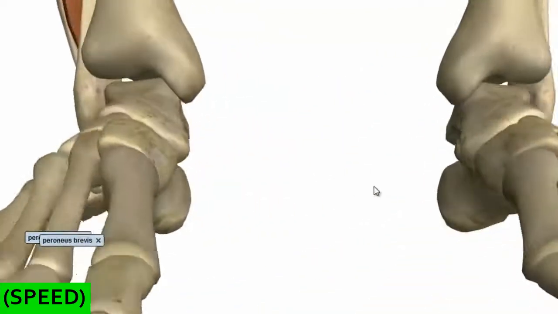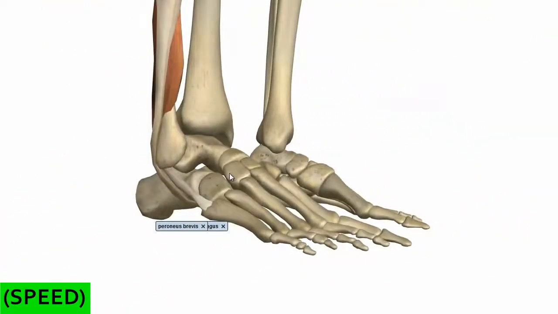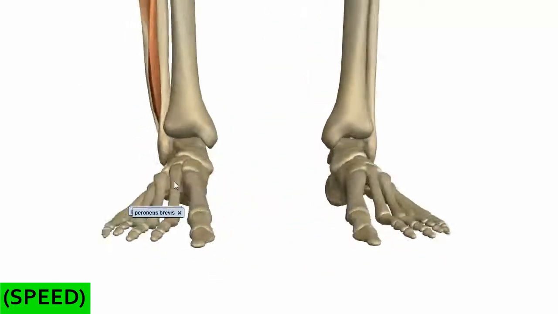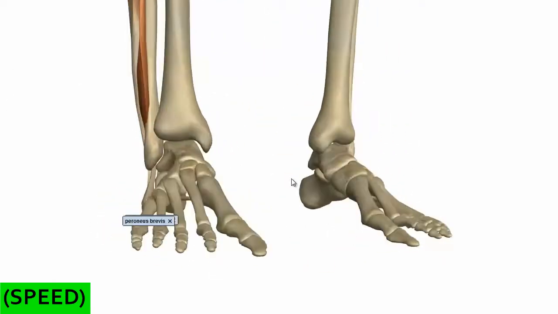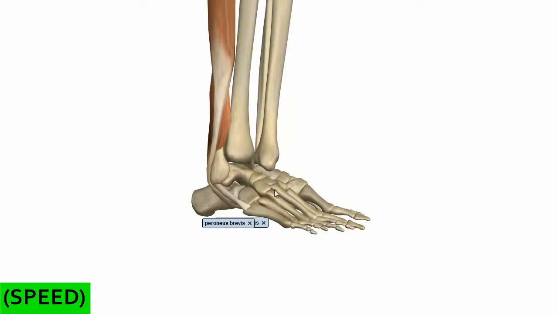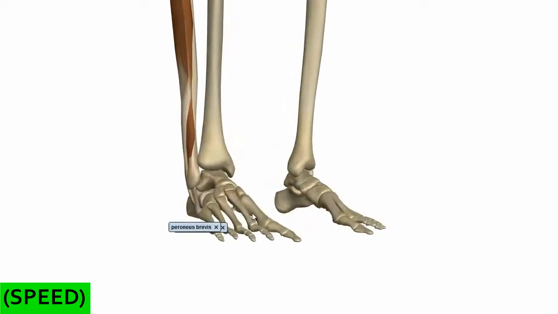What this muscle does is that it actually everts the foot, and it can also assist in plantar flexion. So seeing the insertion point here, you could just visualize if this muscle were to contract, it would pull the foot round into eversion. Eversion is when the soles of the feet face away from each other, and inversion is when you bring the soles of the feet to face each other.